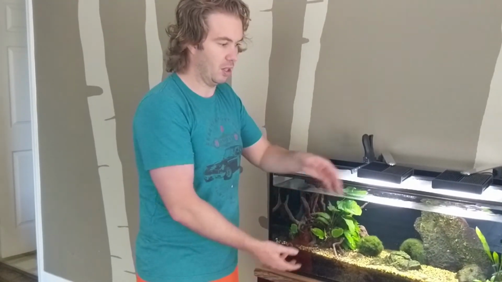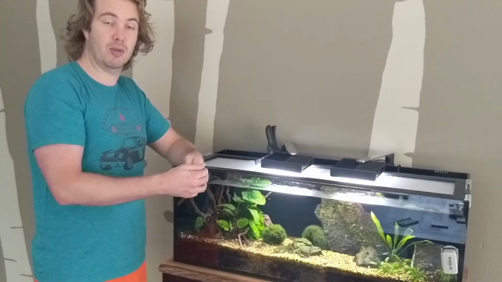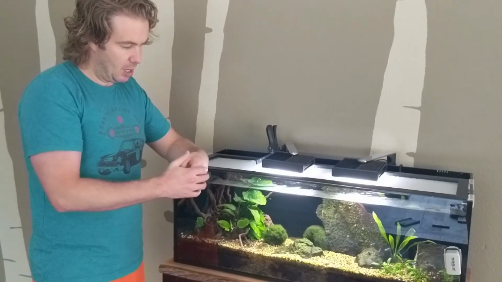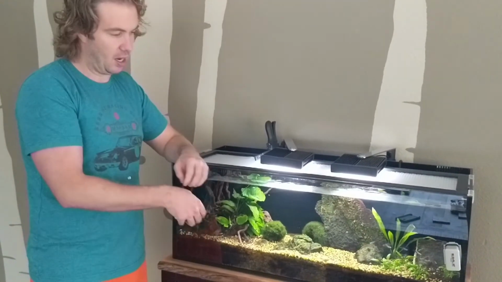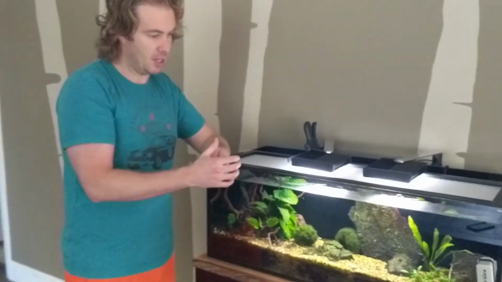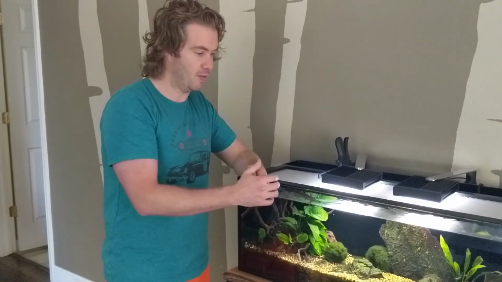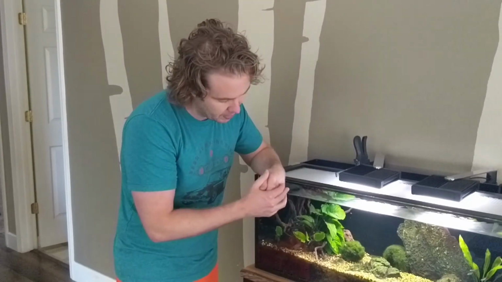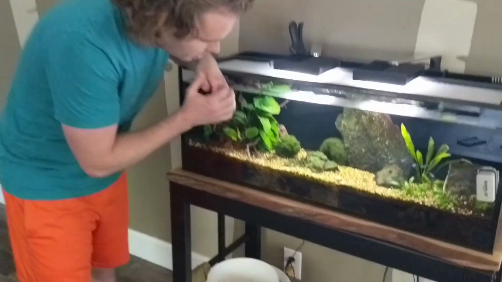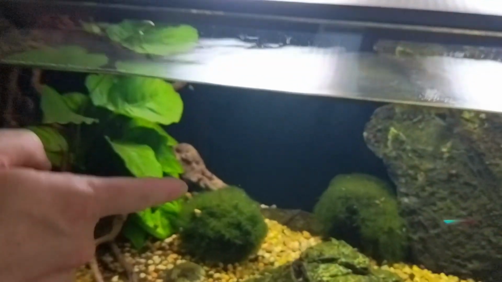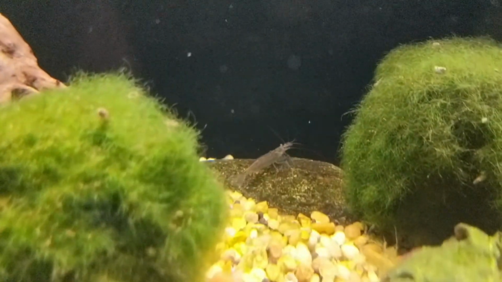So, just a little glimpse into the tiny freshwater world that I have, and I would like to think that it kind of simulates and provides a nice model for the real world. Oh, and there's the shrimp. See if we can get him back there on the rock.